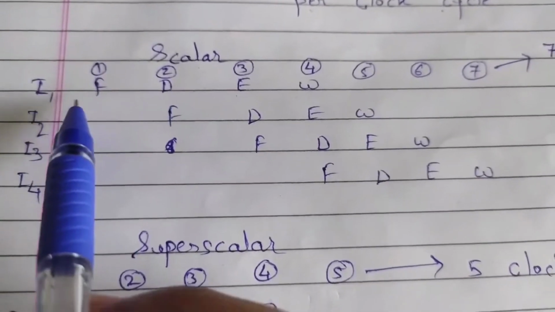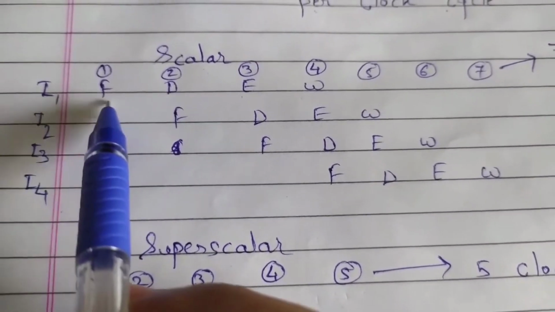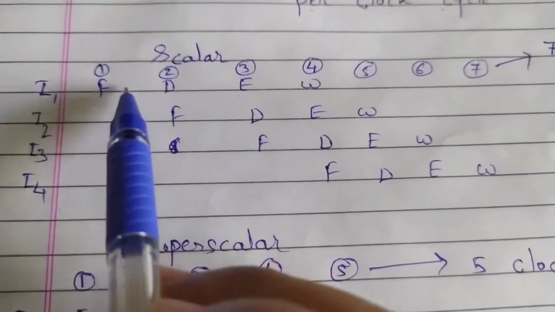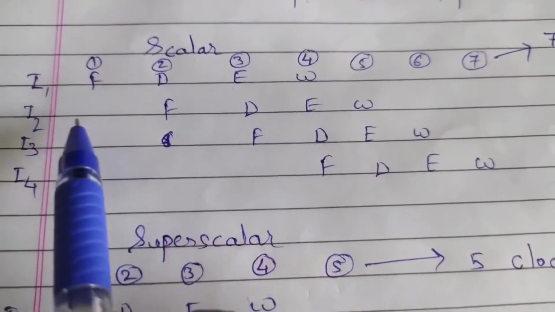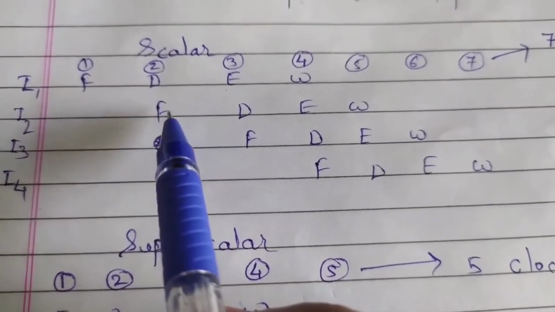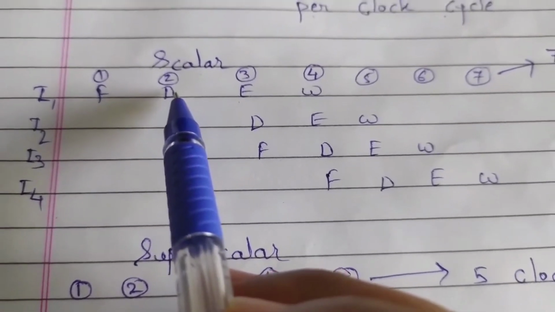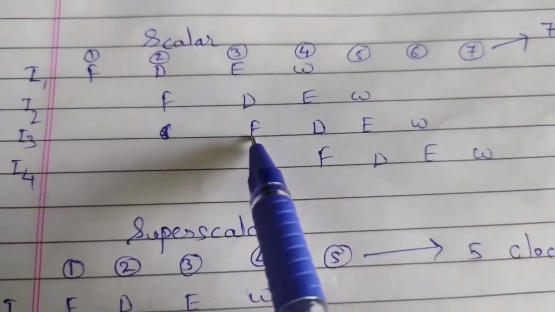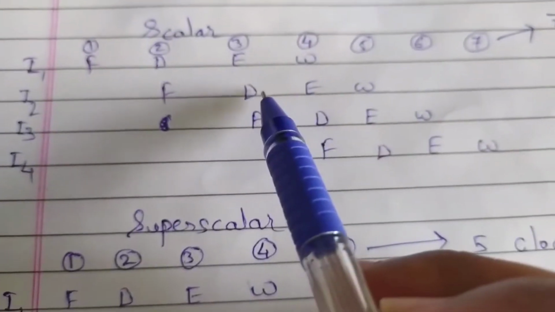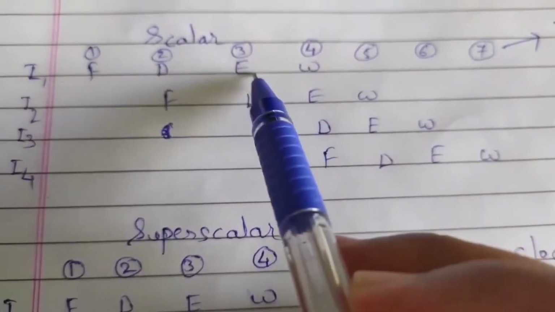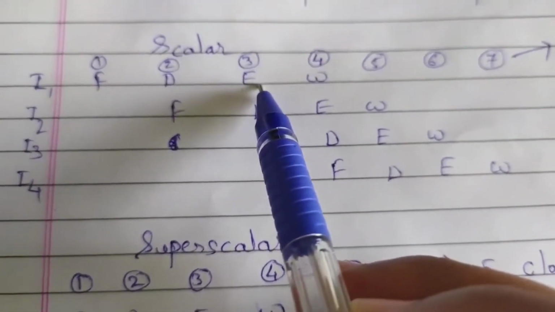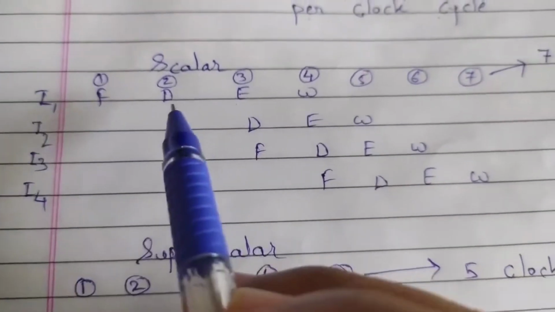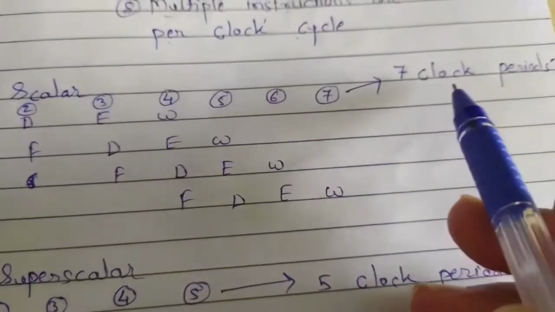When the first instruction is passed, it will be in the fetch stage. When the second instruction comes, the first instruction has completed the fetch stage, so the second starts from the fetch stage, while the first is in the decode stage. Likewise, when the third instruction comes, it starts from the fetch stage, the second instruction is in the decode stage, and the first instruction is in the execute stage. Likewise, for completing 4 instructions, we require 7 clock periods.